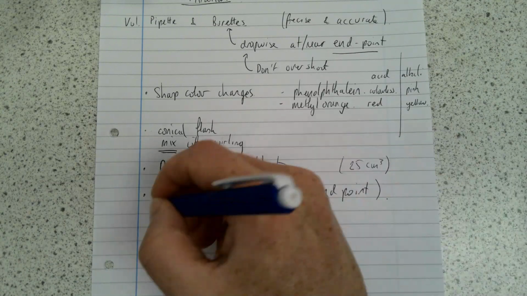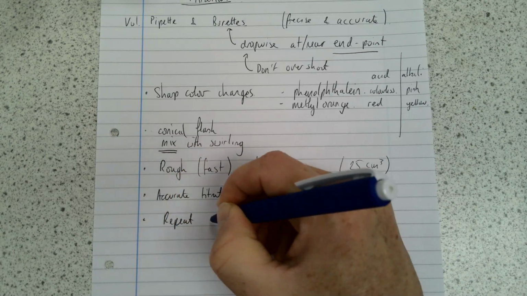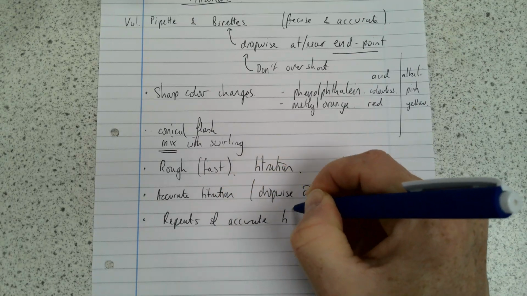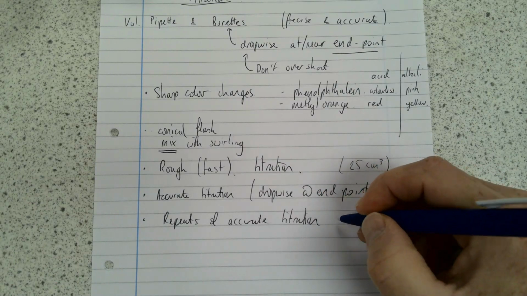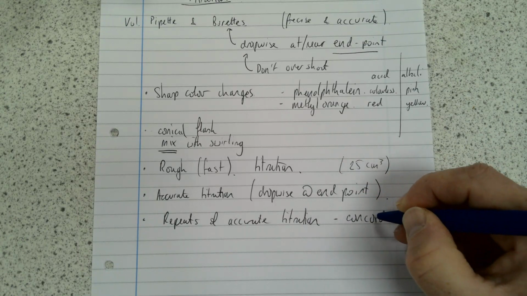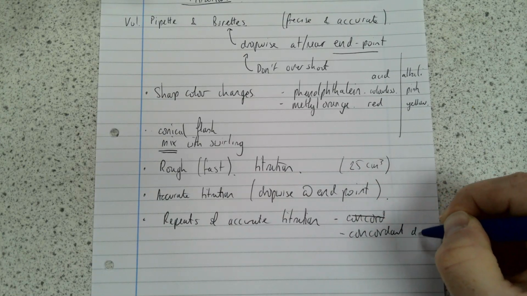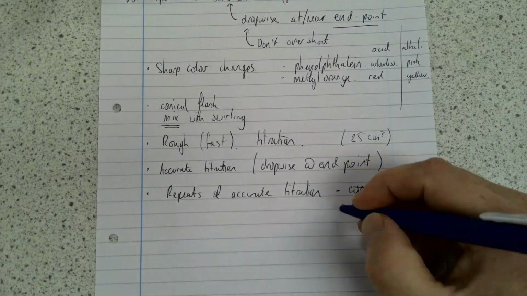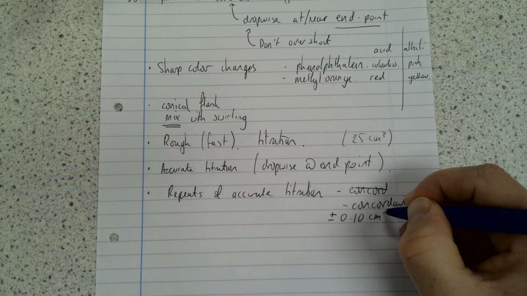So you want to do repeats of the accurate titration, and you want concordant data, and that really means within plus or minus 0.10 centimetre cubed.